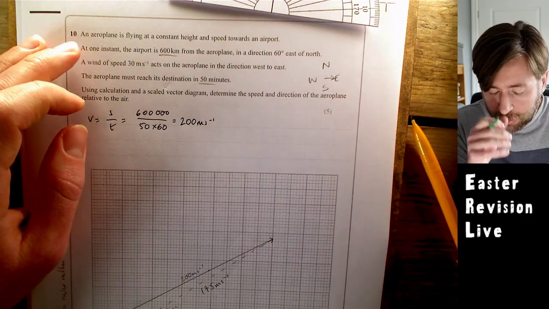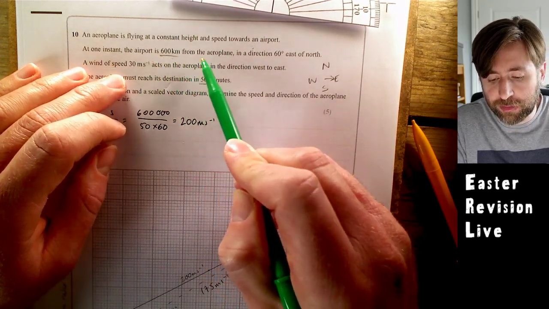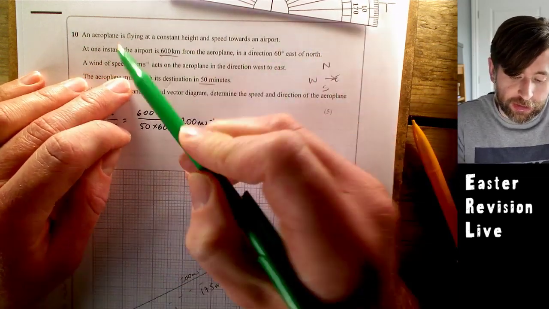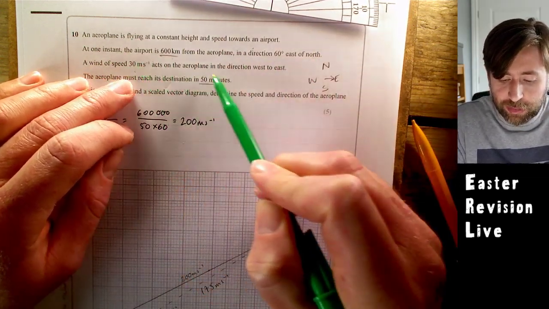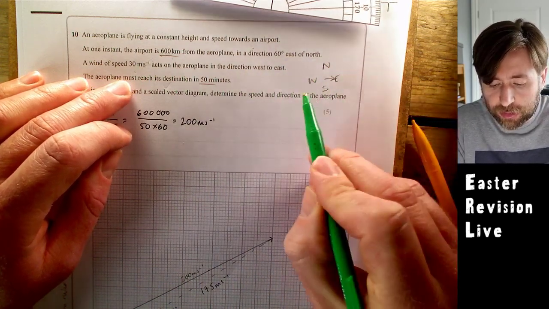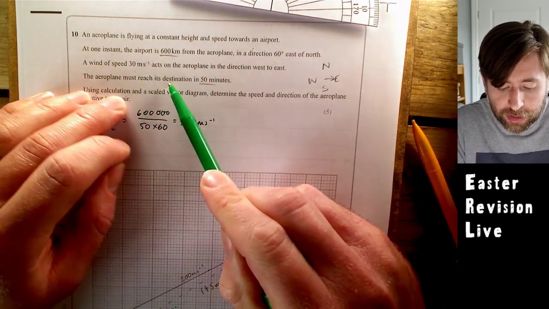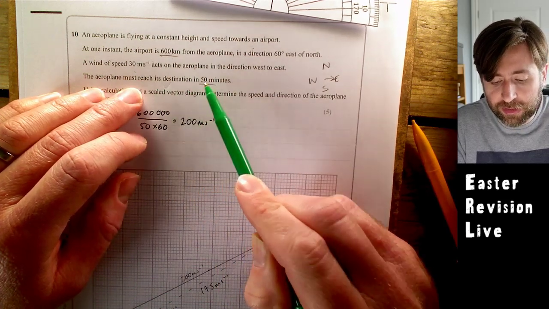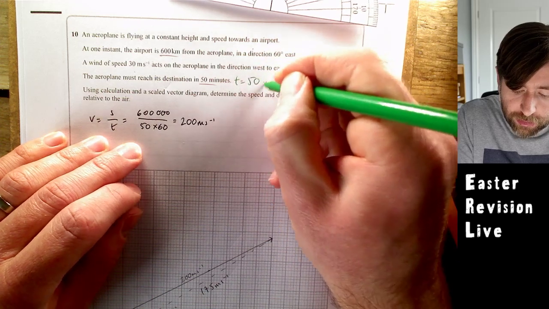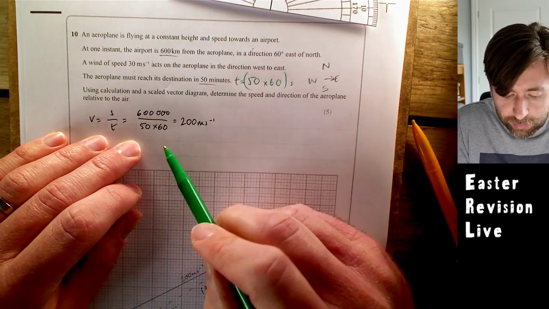An airplane is flying at a constant height and speed towards an airport. At one instant, the airport is 600 kilometres away from the airplane in a direction of 60 degrees east of north. A lot of information here. The wind speed 30 metres per second acts on the airplane in the direction west to east. I've just done my little thing around the clock face to make sure I can remember which way east is. The airplane must reach its destination in 50 minutes. So that's the time, and that is 50 times 60 seconds. Okay, so we'll just convert that when we're ready to go.